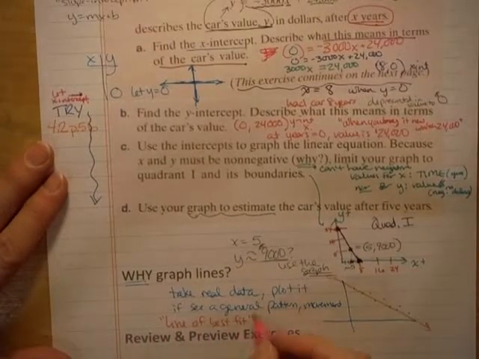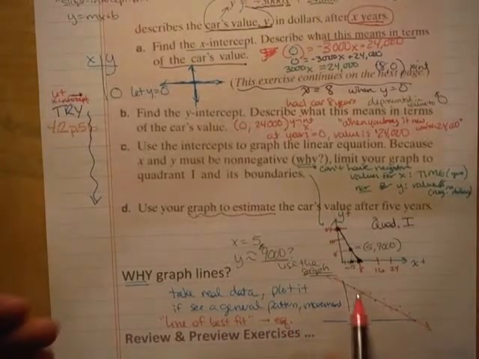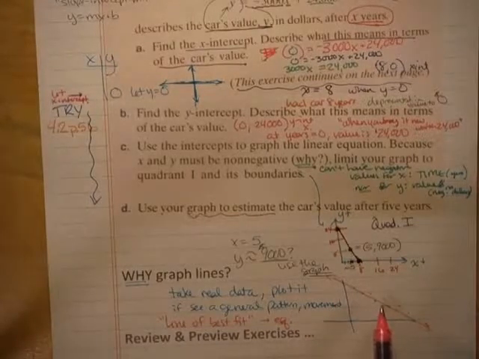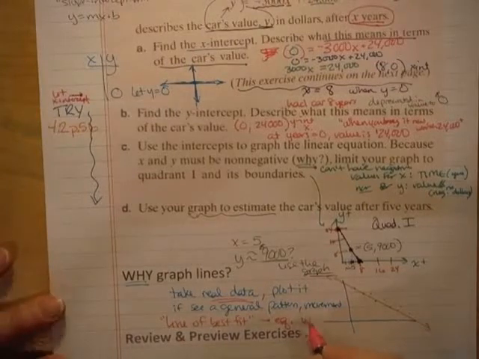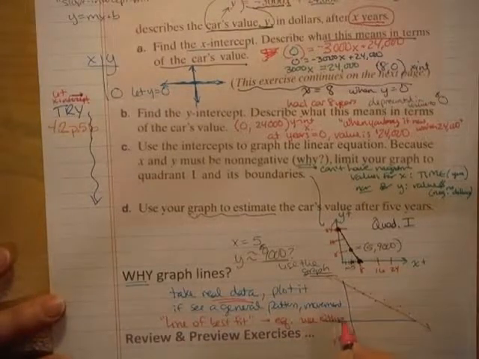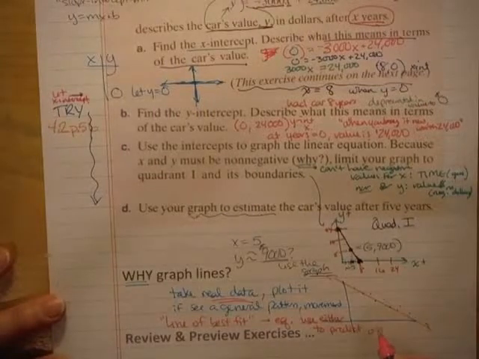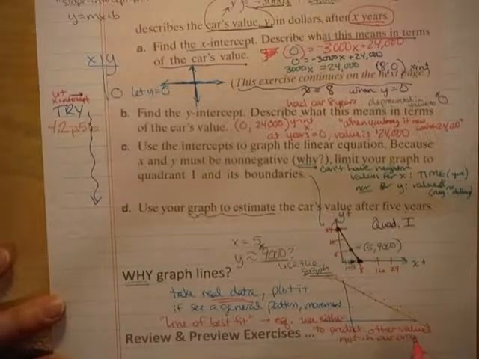We can then use our algebra skills to come up with that equation, and then we could use either the equation or the graph to predict what other values are, values that we didn't find in our real set of data, okay? We would use either the graph or the equation to predict other values not in our original data set.